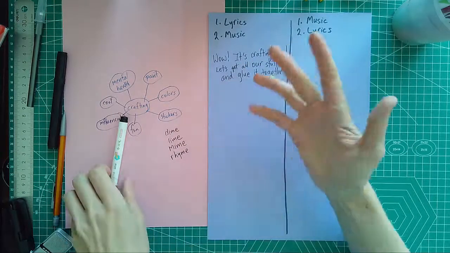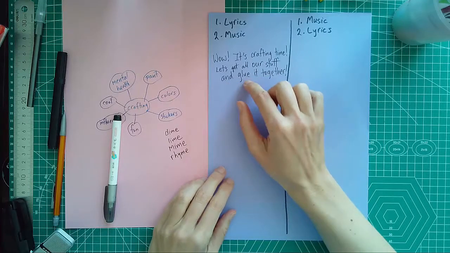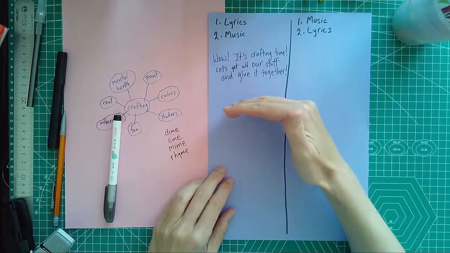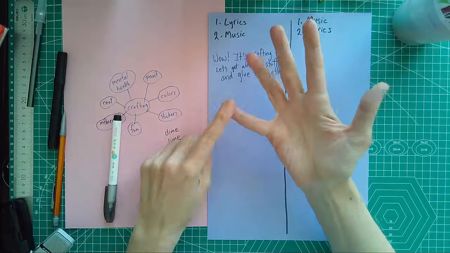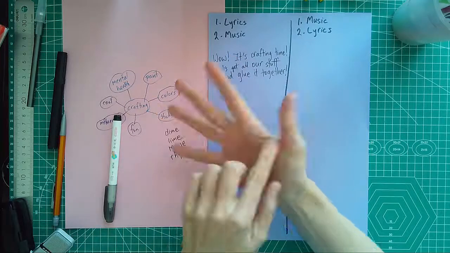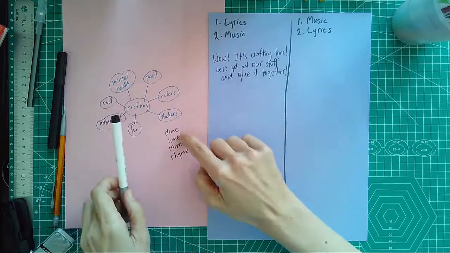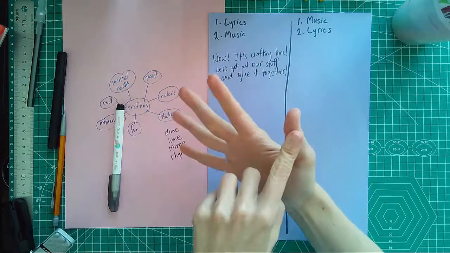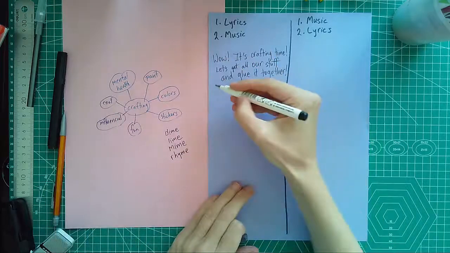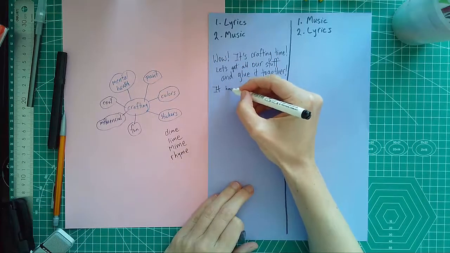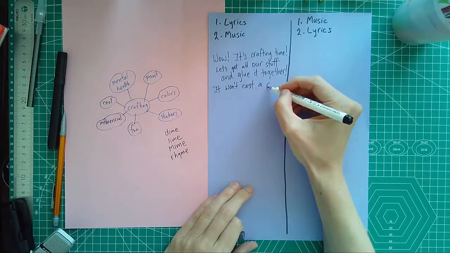So I skipped a step. I apologize. When you're writing lyrics and you're trying to do a poetic structure, it's good to match the syllables. So look, wow, it's crafting time. That's 5 syllables. So I want to do the same number of syllables. So it doesn't cost a, wait, it won't cost a dime. That's it. It won't cost a dime.